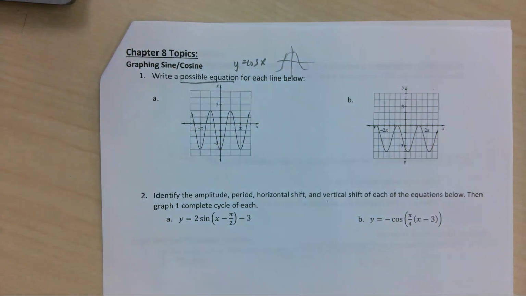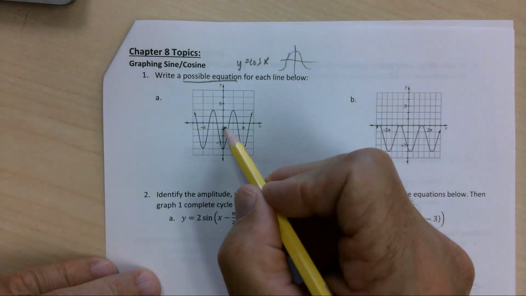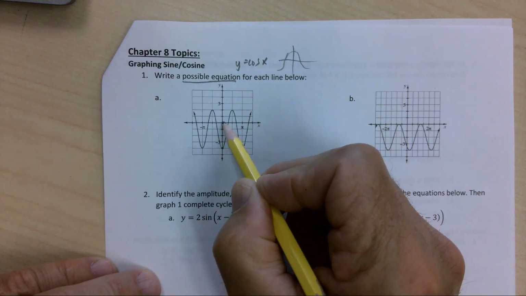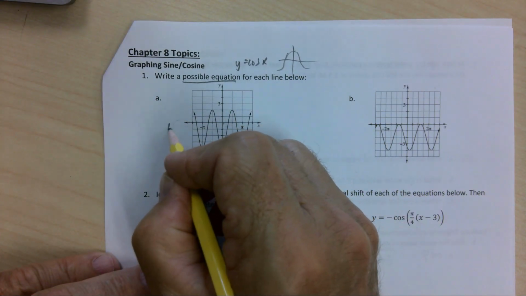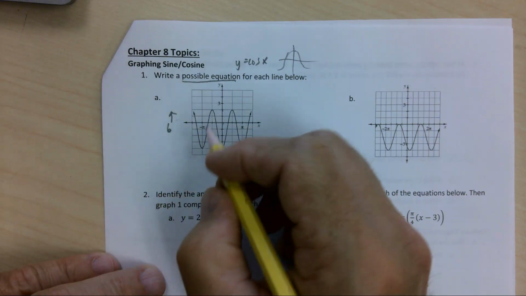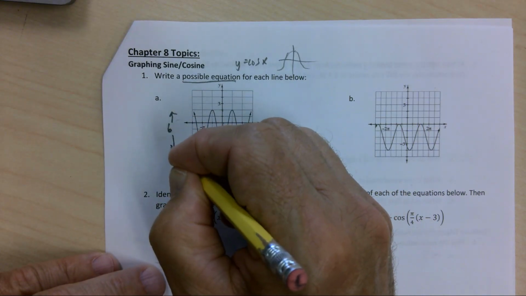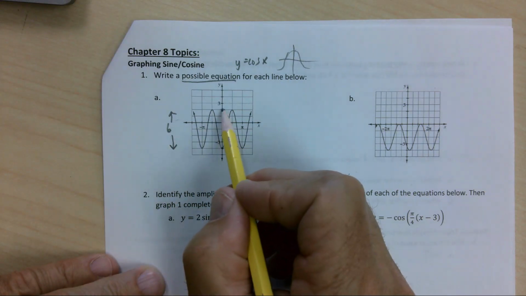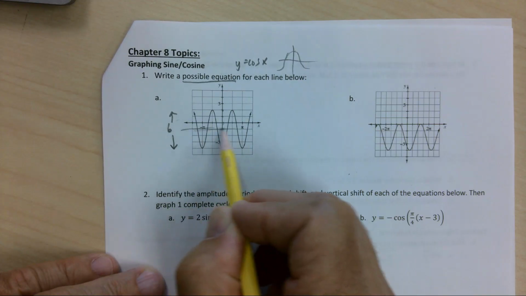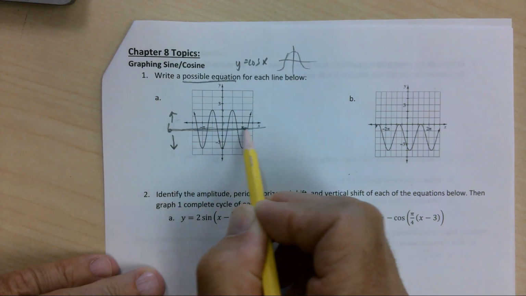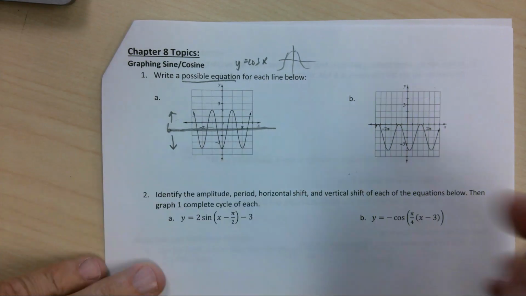Now what I'm going to try to do is consider that this is 4 below the x-axis, this is 2 above the x-axis. That's a total of 6 from bottom to top. That means halfway, I need to go down 3 or up 3. 1, 2, 3. So there's my midline, which is very important because that tells me a lot of information.